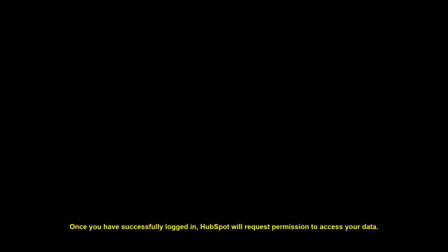Once you have successfully logged in, HubSpot will request permission to access your data. Review the permissions requested carefully. If everything looks good, click on the Allow or Authorize button. At this point, HubSpot will establish a secure connection with the app. Wait for the confirmation message indicating that the authentication was successful. You will now see the app listed as connected in your HubSpot account.